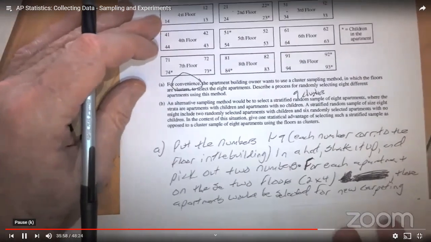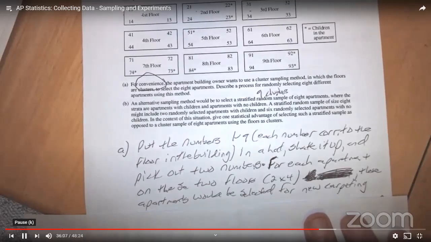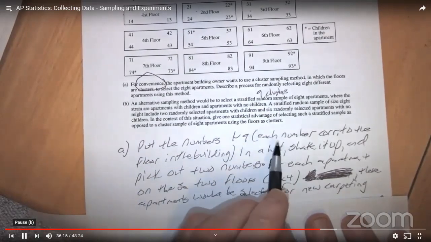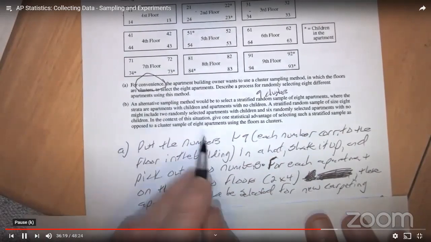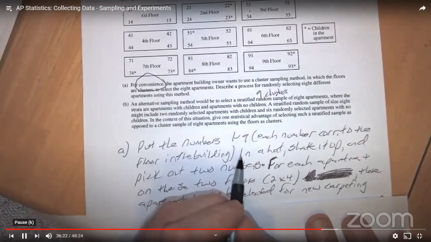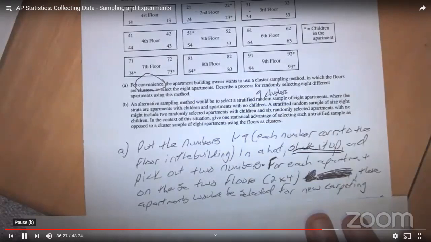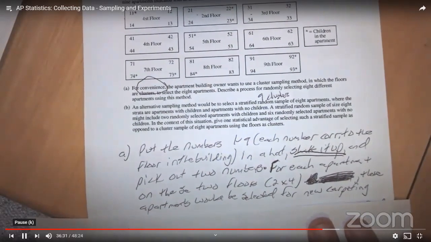Okay, again, there's different ways to randomize. You can use a random digit table. You can use some sort of a calculator or a random number generator. I'm sort of a big fan of putting the names in a hat or the numbers in a hat, and that's what I tried to do here. So I said, put the numbers 1 through 9. Each number corresponds to the floor in the apartment. So number 1 is floor 1, number 2 is floor 2, et cetera, et cetera. In a hat, shake it up. That's actually important. So if you use the hat method, we need to shake it up, and that's important.